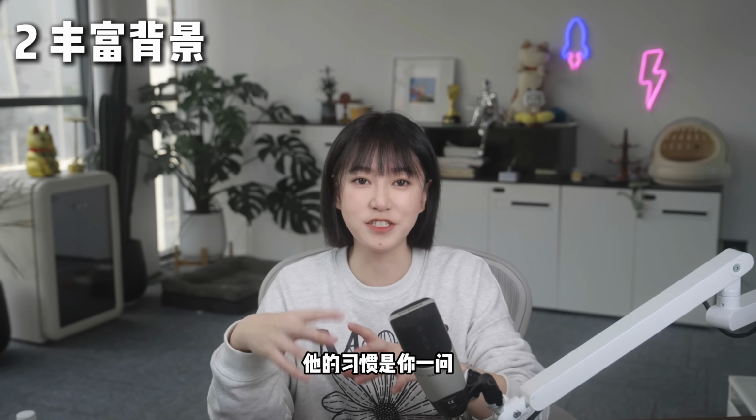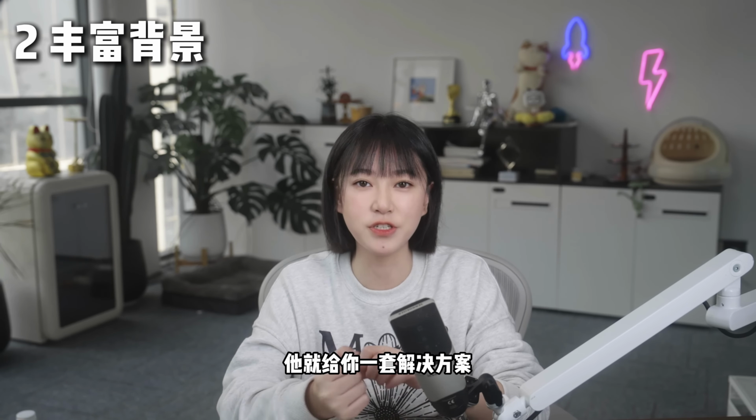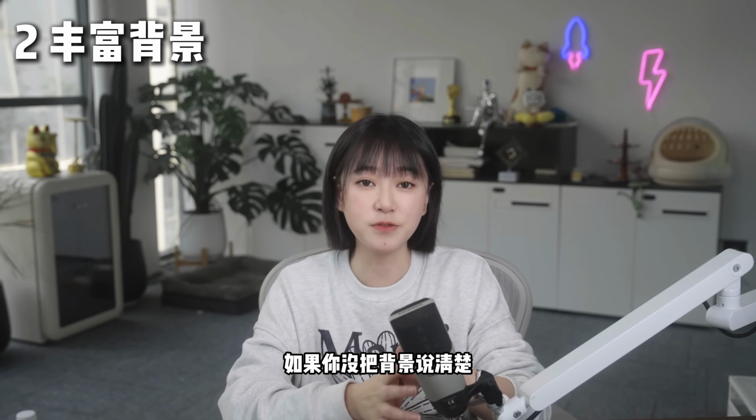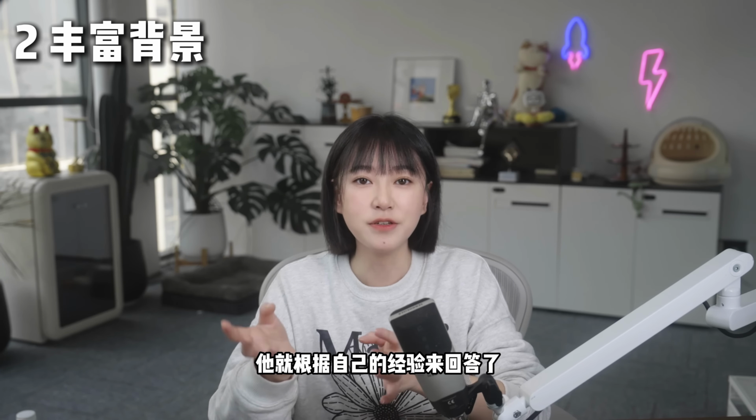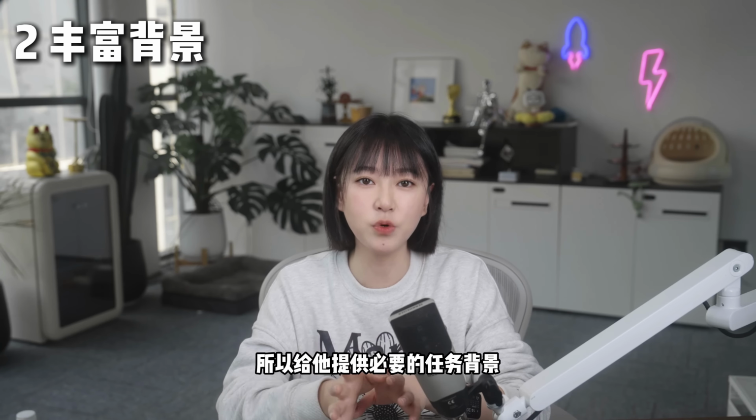Second, this smart assistant tends to give a complete solution as soon as you ask. If you don't give background, it won't ask for more details. It just answers from its experience. So by giving background, you get a more complete solution.